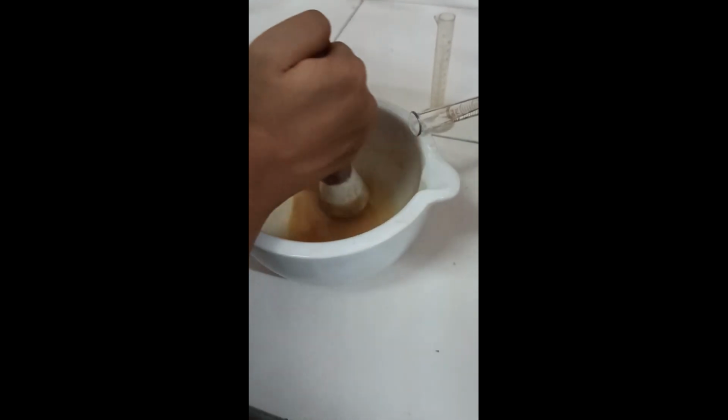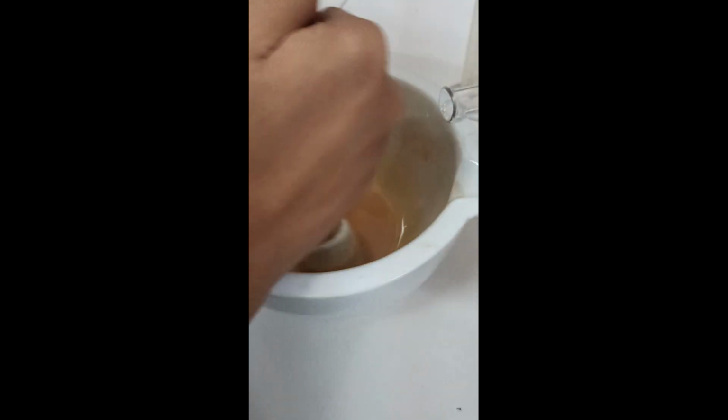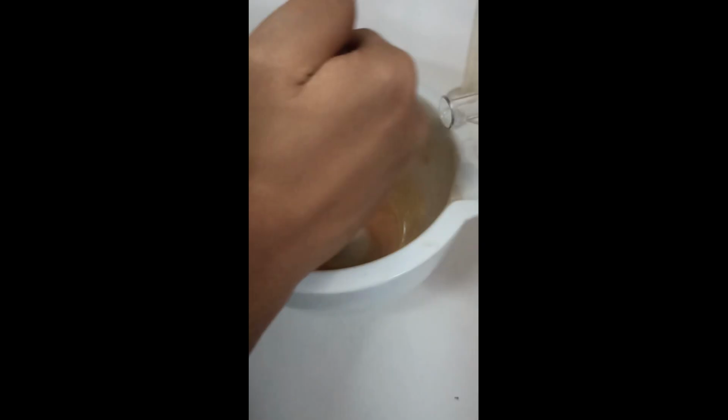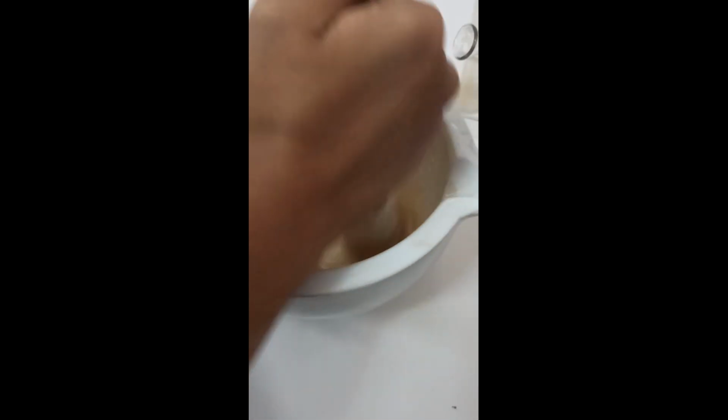Now add water slowly from the side, drop by drop, with continuous trituration, and triturate in one direction only to avoid separation of the emulsion.